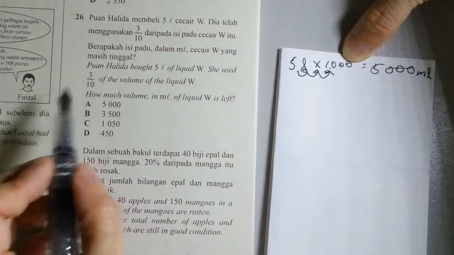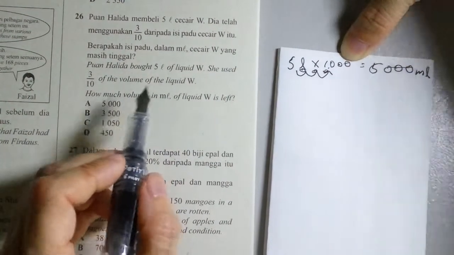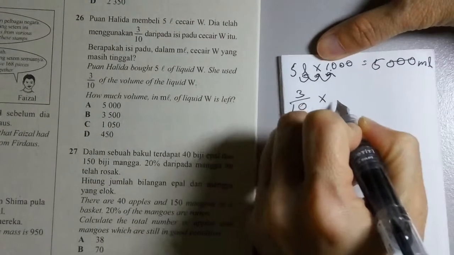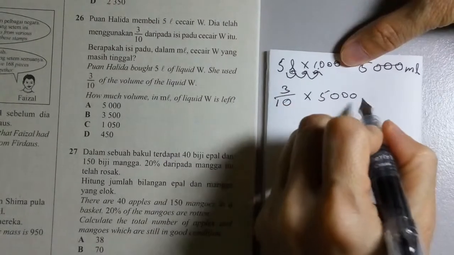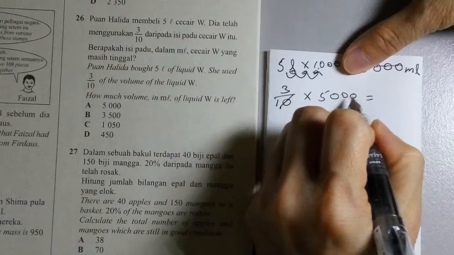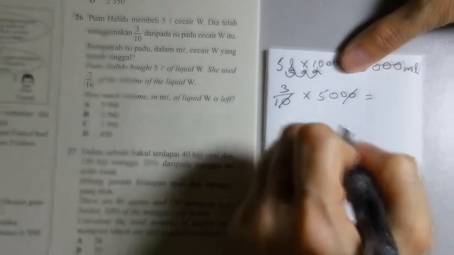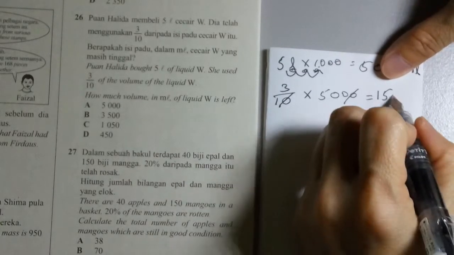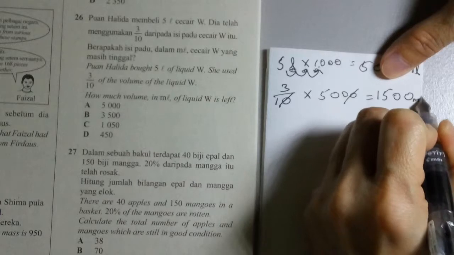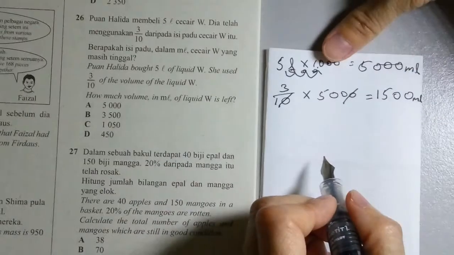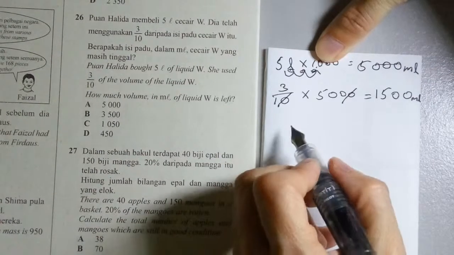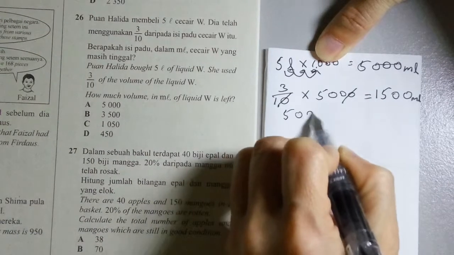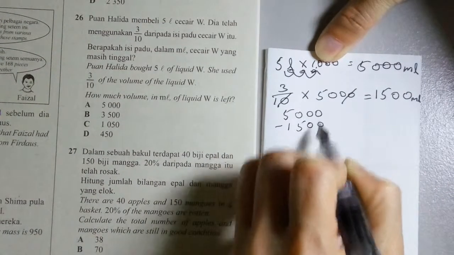Now she used up 3 out of 10 of the volume of liquid W. So 3 out of 10 times 5,000. Now I can cancel the zeros. 5,000 divided by 10 is 500. Now 3 times 5 is 15, and there are 2 zeros at the back. So she used up 1,500 milliliters. So how much volume in milliliters of liquid W is left would be 5,000 minus 1,500.